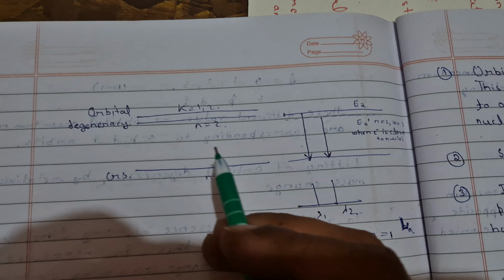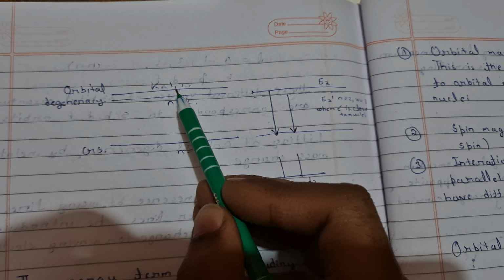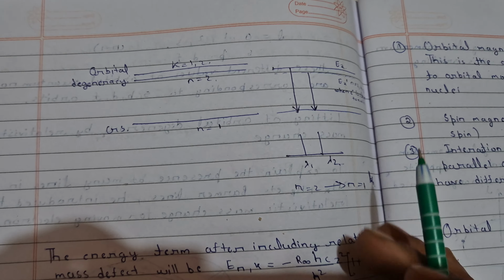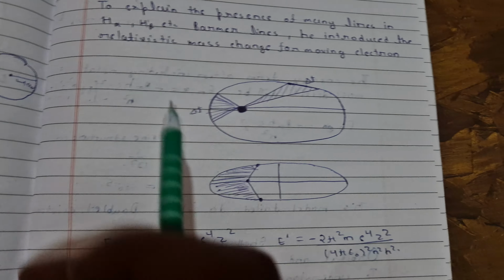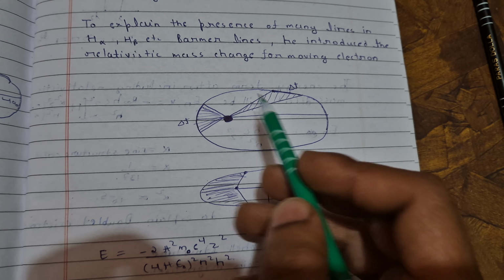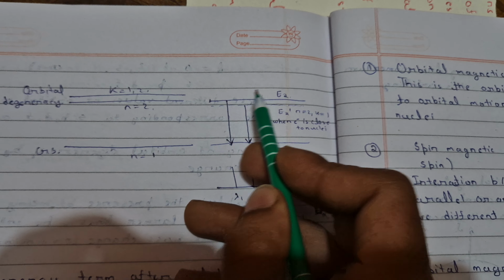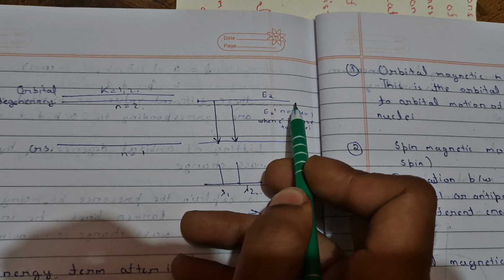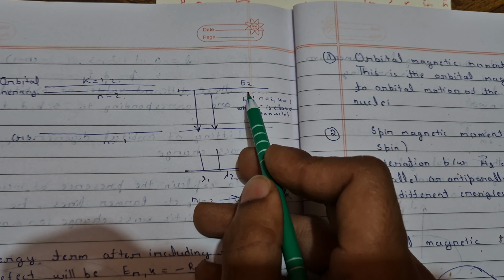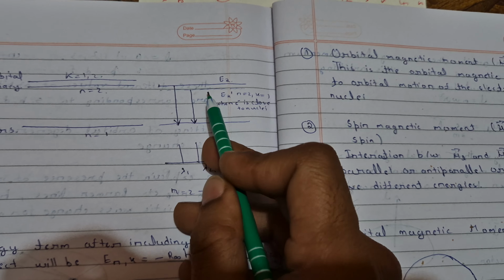Here first you have the case of n equal to 1, n equal to 2. For n equal to 2 you will have k equal to 1 and 2, so you will have two levels. How do you get these two levels? The first level is here, when the electron is here, there is no relativistic effect, so the energy is the same. But as it reaches here, the energy will decrease, so you will get this second level here. So for the same E2 you will get this second level for the particular reason of the relativistic case. This is E2 and this is E2 dash, and E2 dash is less than E2, as I already showed you. So n equal to 2 and k equal to 1, this is the case.